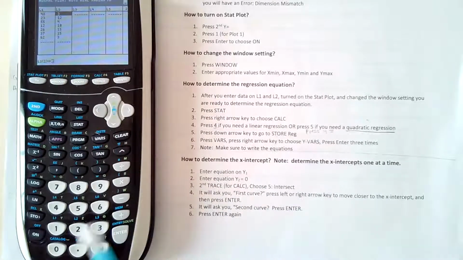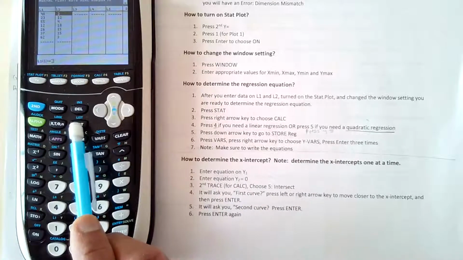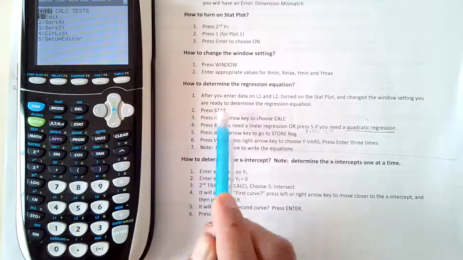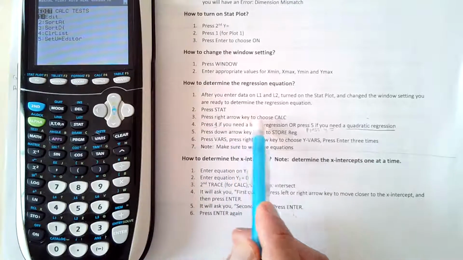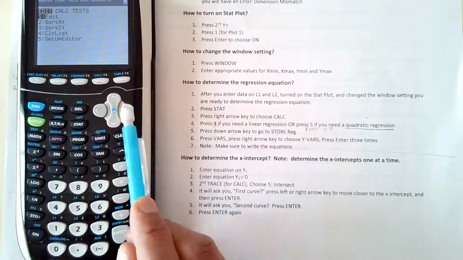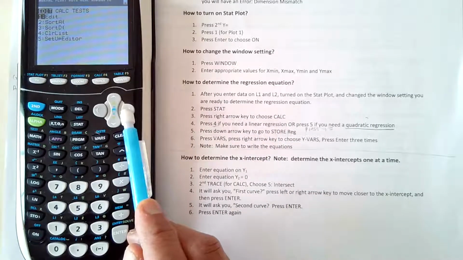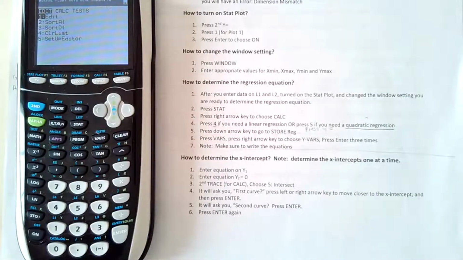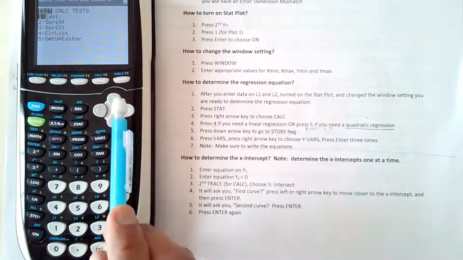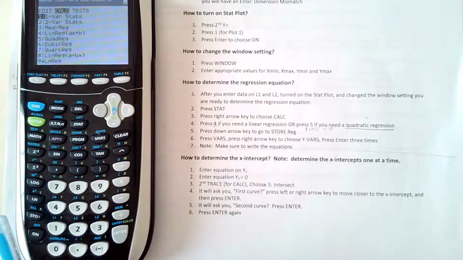But we don't want that. We've already done that piece. So we want to press your stat button again. And now you press the right arrow key to choose calc. This is your right arrow key here. So you press your right arrow key to calc.